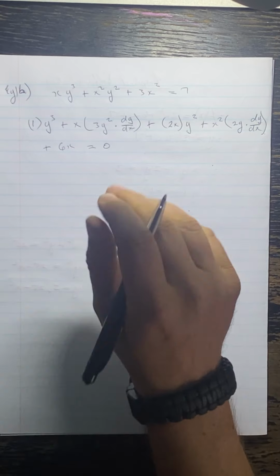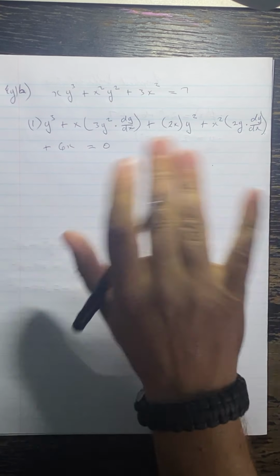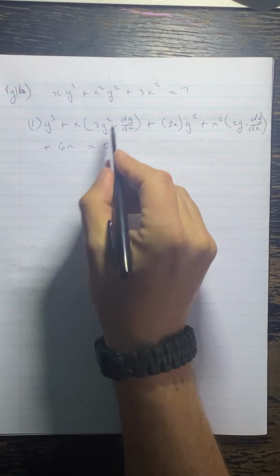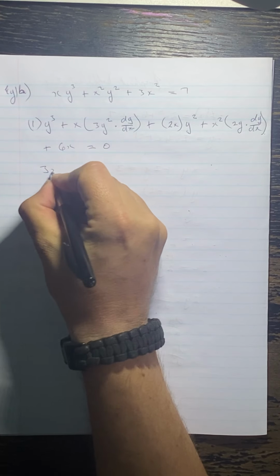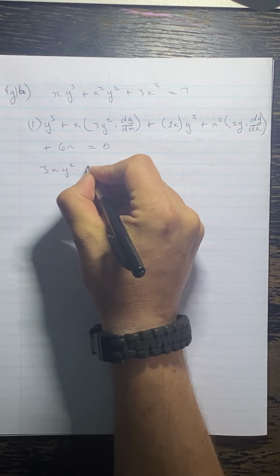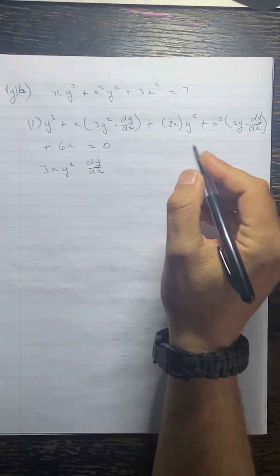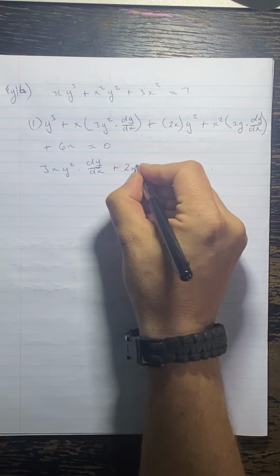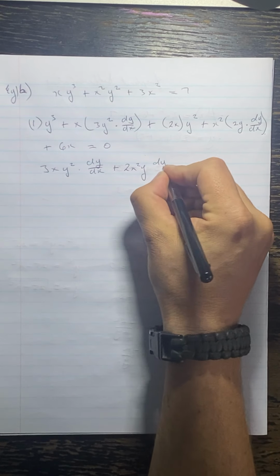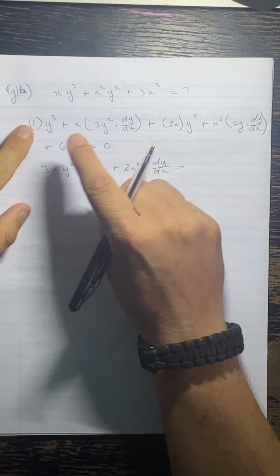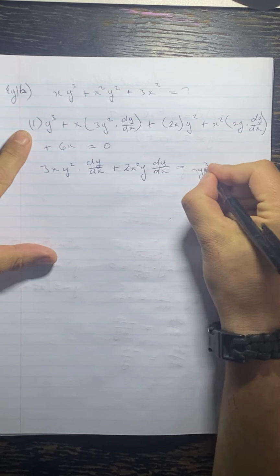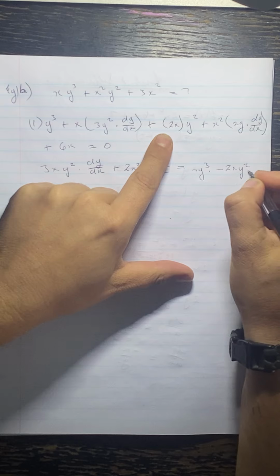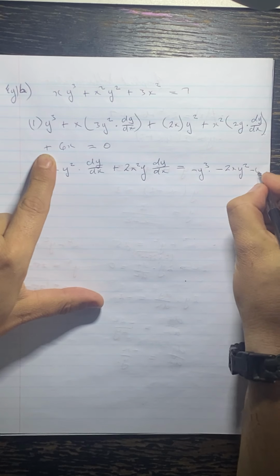All right. So what I'm going to do now, grade 11s, is I'm going to throw everything that isn't a dy dx onto the right-hand side and leave the dy dx's on the left-hand side. So over here, we're going to get 3xy squared times by dy dx. That's going to go to the other side. This one here would be plus 2x squared y dy dx is equal to, I'm going to take this to the other side, so we get minus y cubed. Take that to the other side, and we get minus 2xy squared. Take that to the other side, and we get minus 6x.